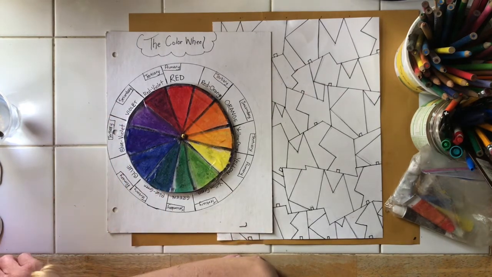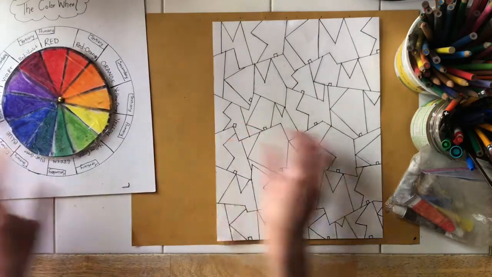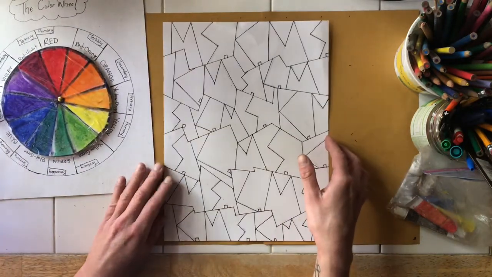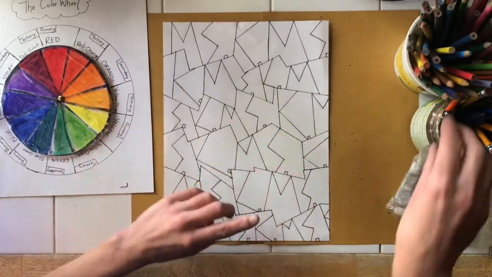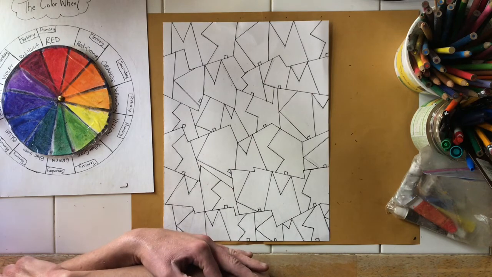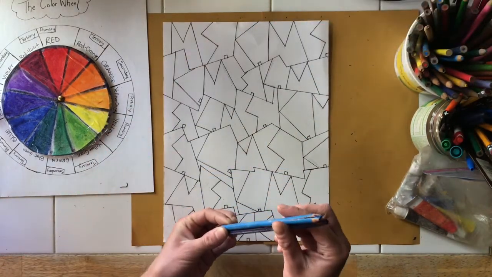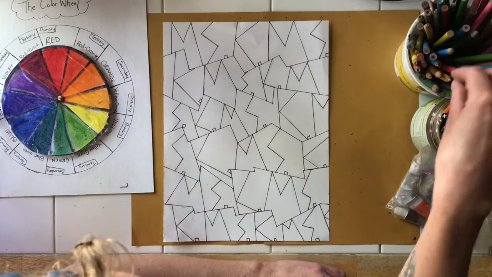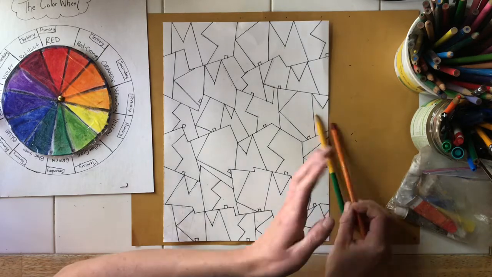Okay? So thinking of the warm and cool colors today as we work. I'm going to start with either some crayons or colored pencils, okay? And I'm going to be choosing one color scheme, either the warm color scheme or the cool color scheme to start me off today with my colored pencils or crayons. I'm going to be starting out with the warm colors.